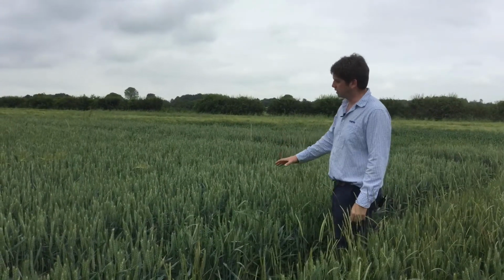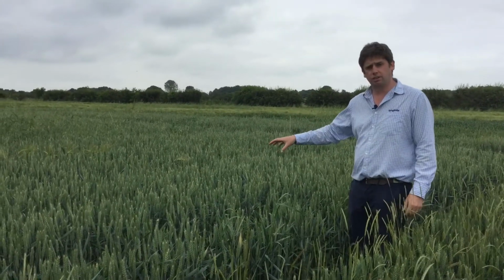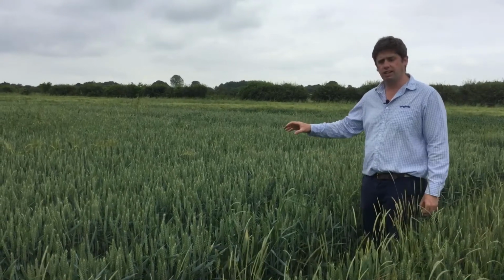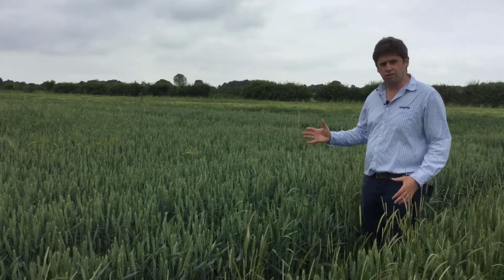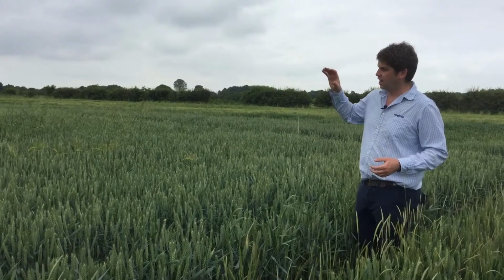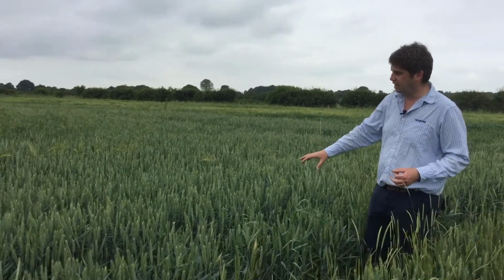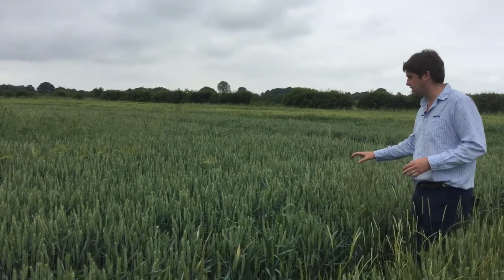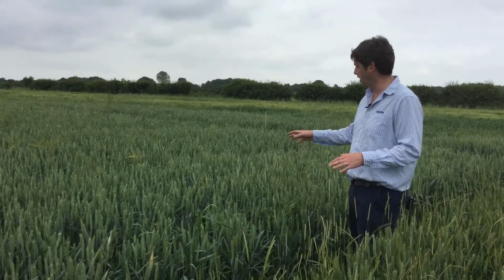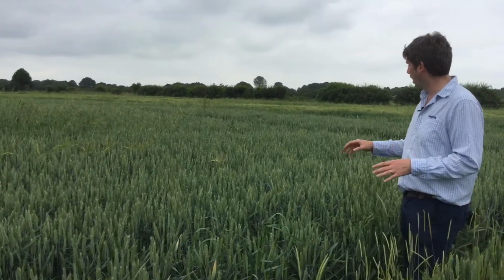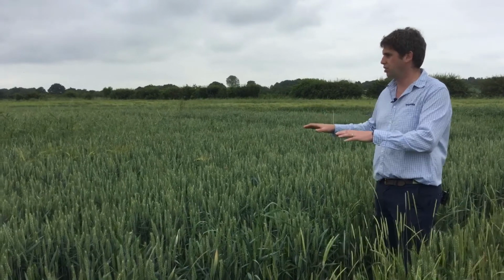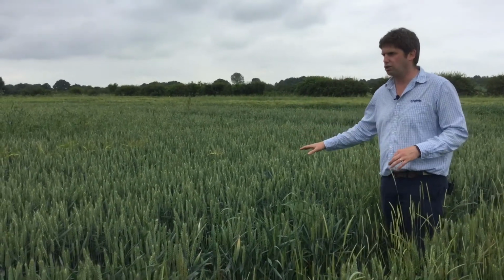Now this plot here is sprayed with our old 3D nozzle, so that is the 38-degree nozzle, an angled sort of flat fan style nozzle. It's 200 litres a hectare again, and you can see actually in comparison to the previous plot we just looked at, 3D90, there's very little to pick between them, and actually I think in the burden that we've got, generally pretty good control.